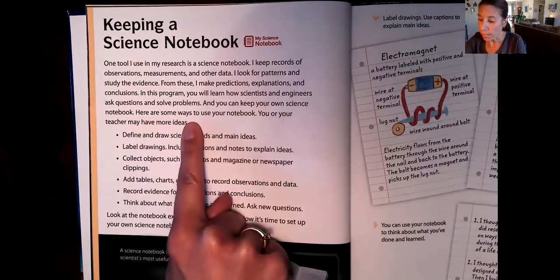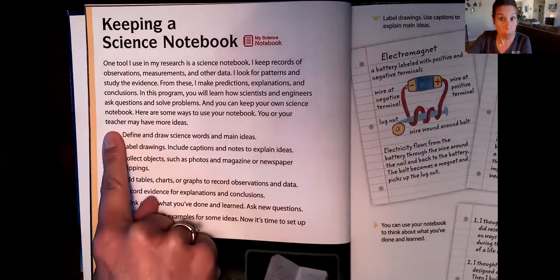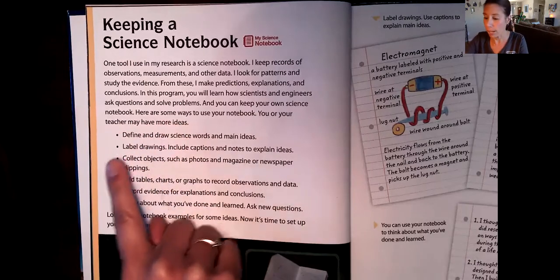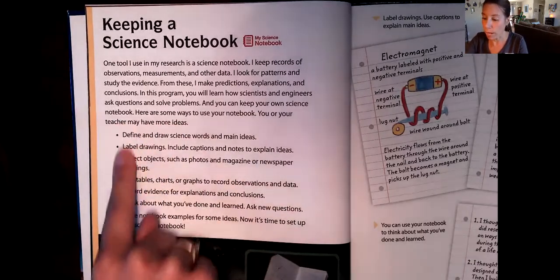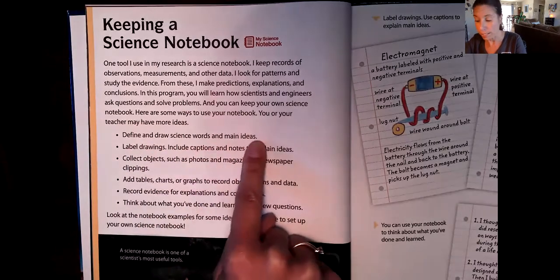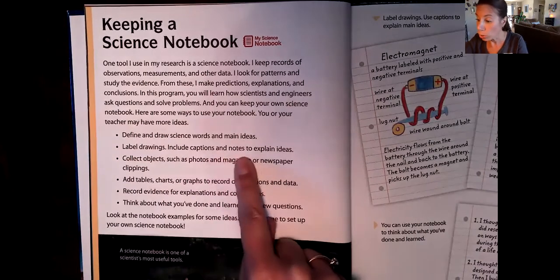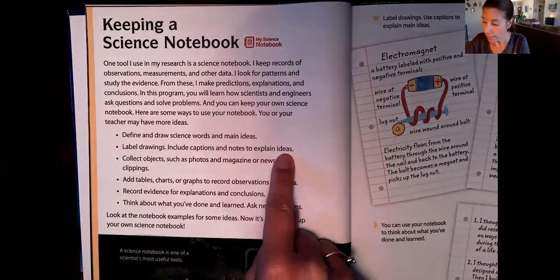Here are some ways to use your science notebook. You and your teacher may have more ideas. Okay, so here's some ideas for us. Define and draw science words and main ideas. Label drawings, include captions and notes to explain ideas.